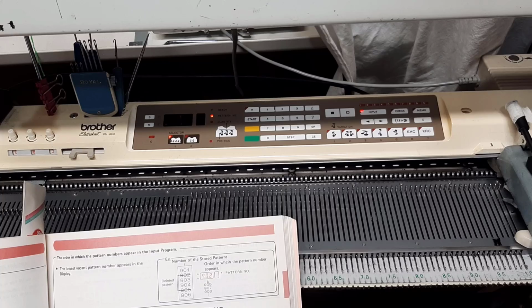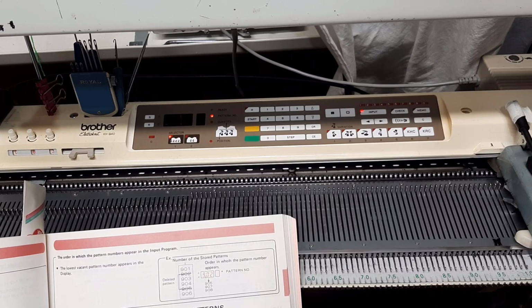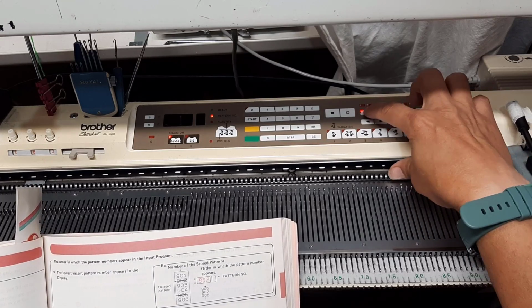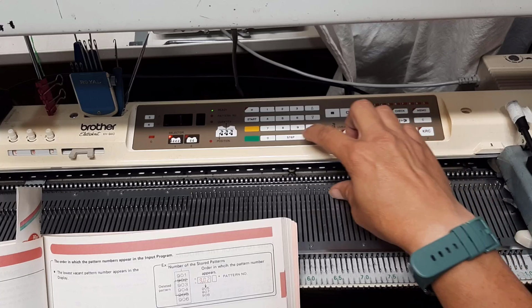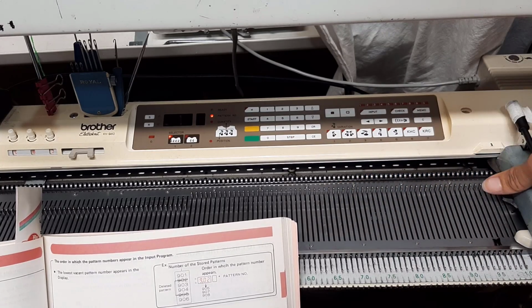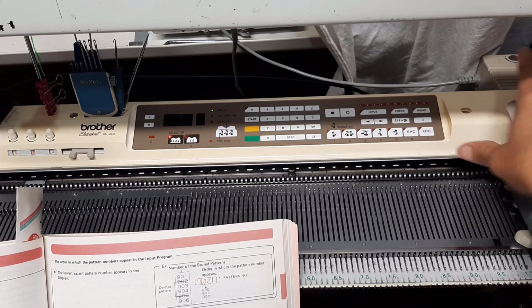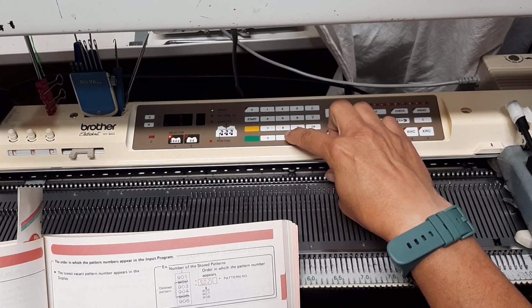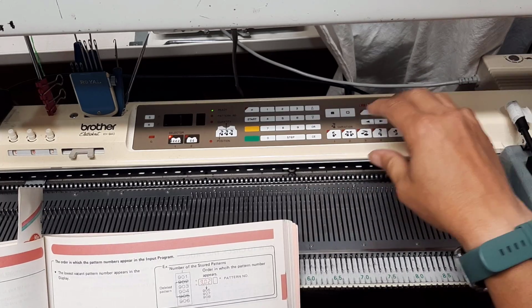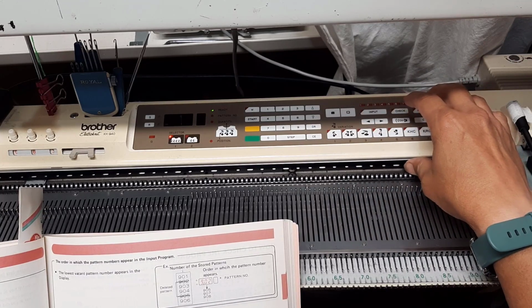Push the C. Enter the number of the pattern that you want to delete. Push the C key if you want to delete more than one. Okay. Cancel.